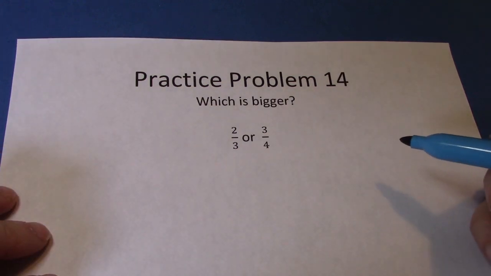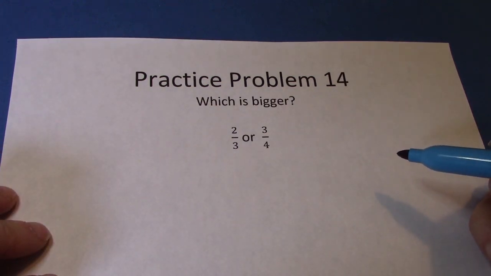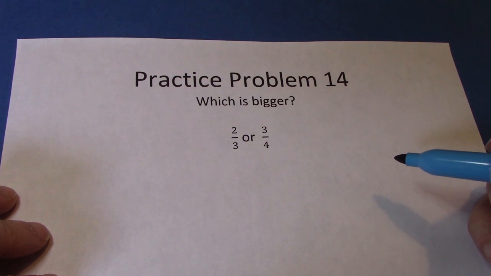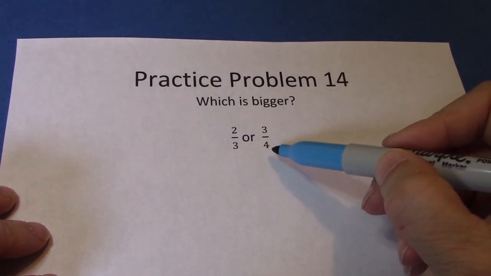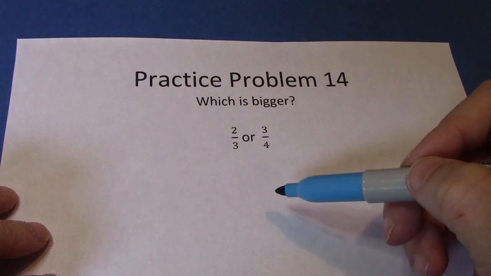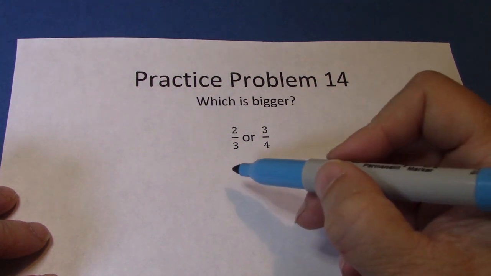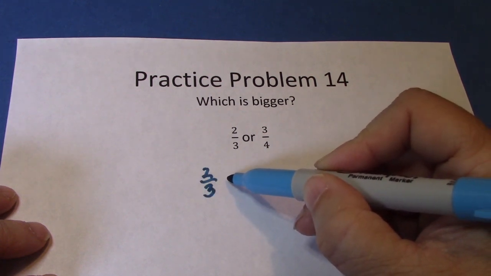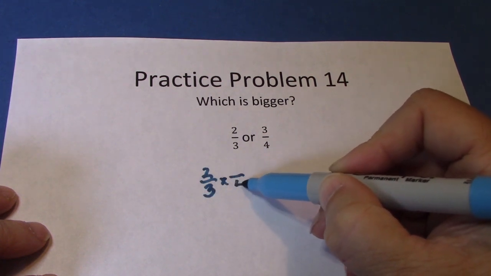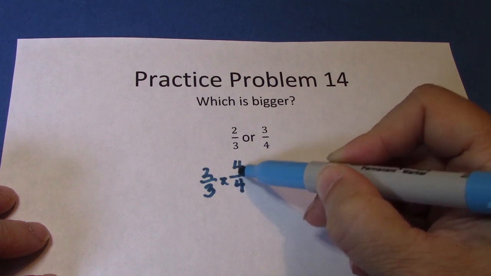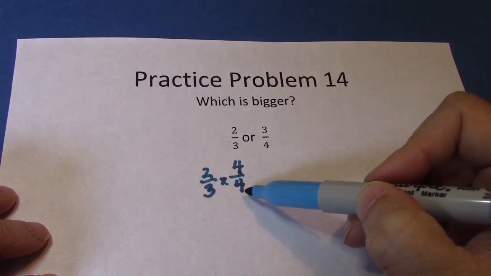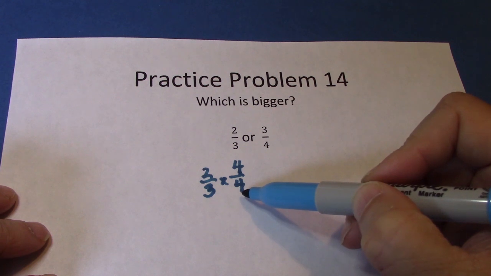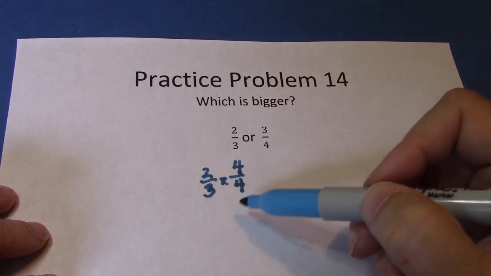Problem 14 asks us which is bigger, 2/3 or 3/4. Well, let's put them into a common denominator situation so that we can make a fair comparison. And 3 times 4 is 12. I think that's going to be the best denominator that we can choose. So we're going to change 2/3 into 12ths. And in order to do that, we need to multiply by 4 over 4. 4 because that's what's going to get 12ths on the bottom. It's really the denominator of the other number.